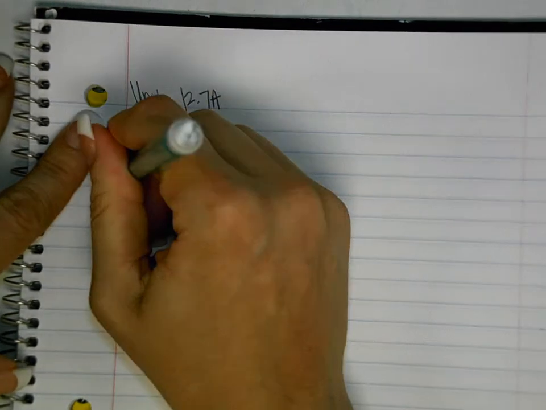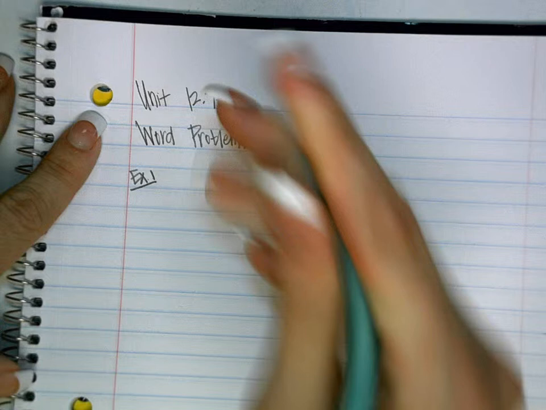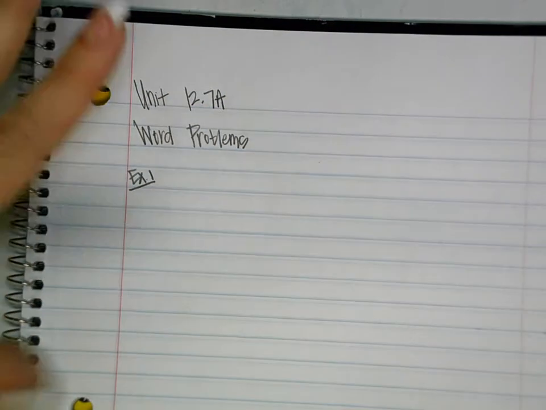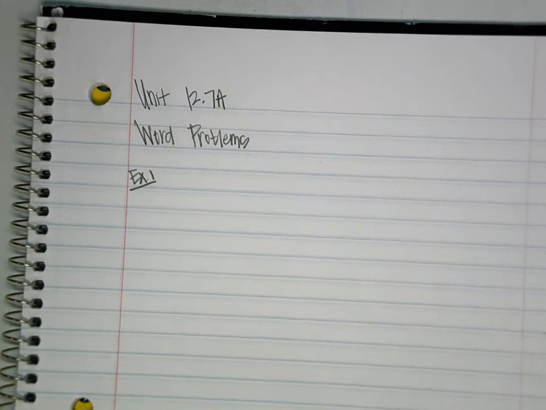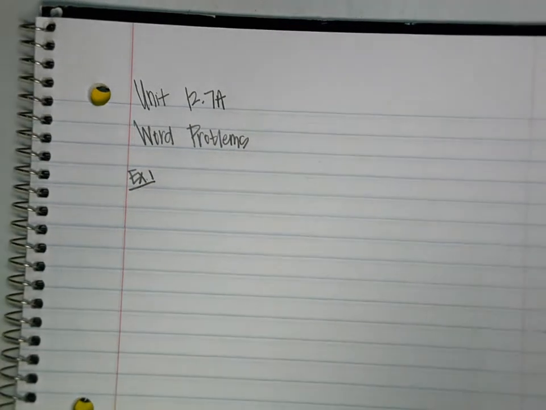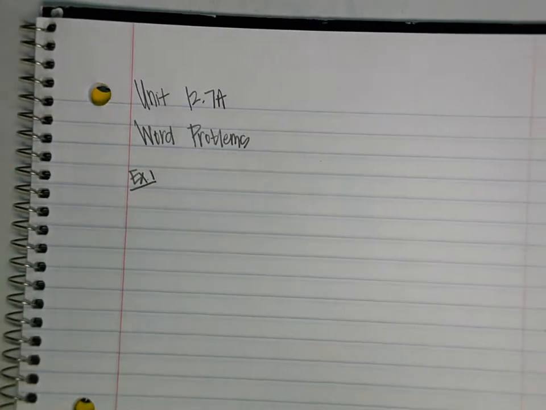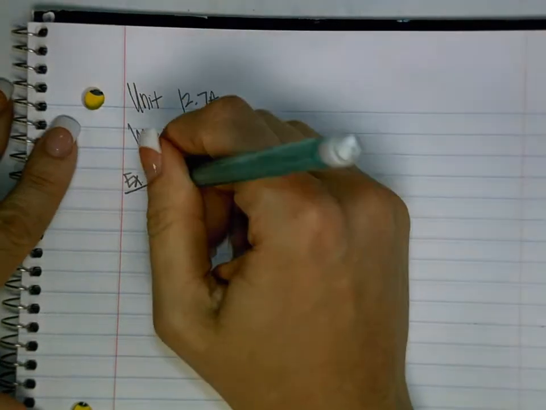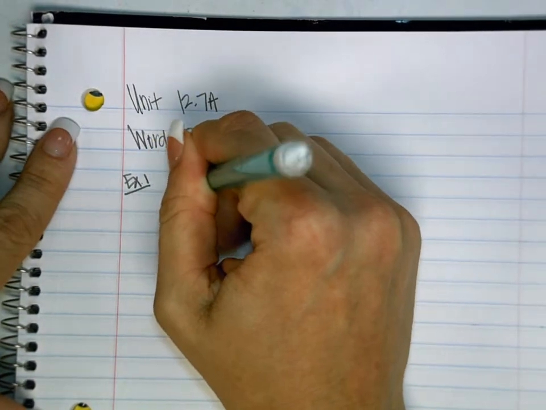Okay, so for example number 1, this is actually going to be one of the things in this class that I would find kind of useful for your future. It's one of those rare times that you can actually see where, oh, I could see how I could actually use this formula.